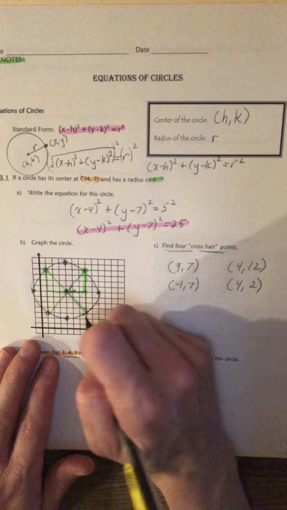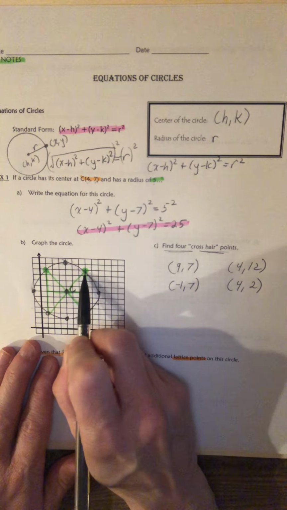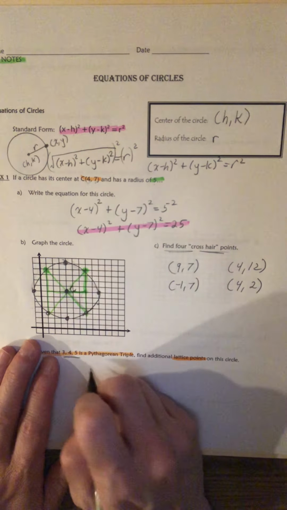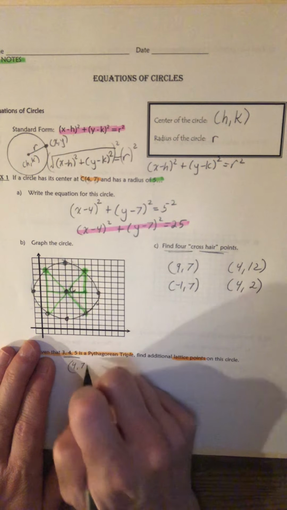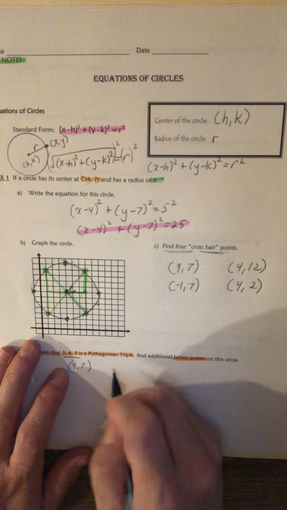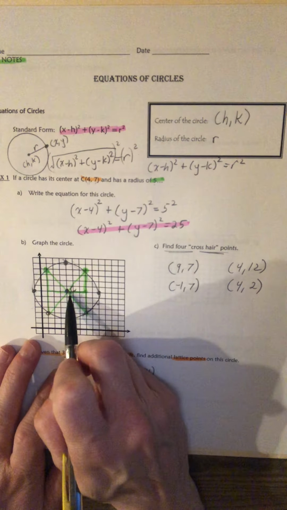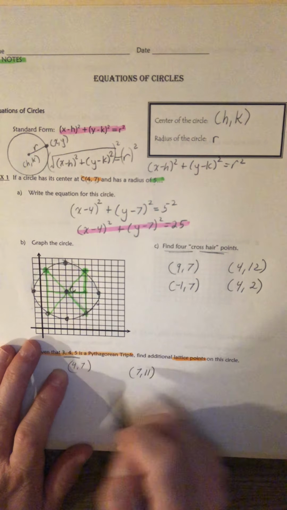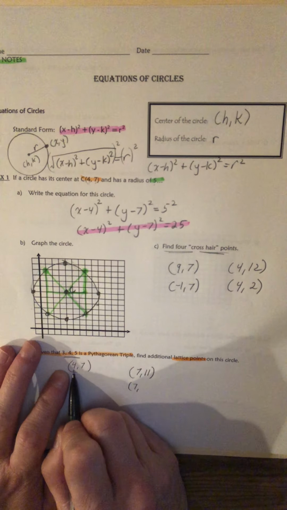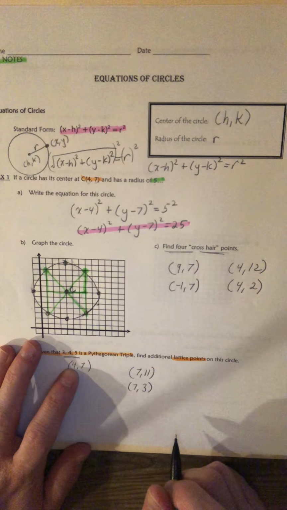So that would give me 4 additional points. So what would those 4 points be? It would be from this point, I would go right 3 and up 4. Think about it. If I'm starting at the center, I'm going right 3. I'm adding 3. So if you have your 4, 7, you are going to go right 3. You're going to add 3 and up 4. You're going to add 4. So one of the points would be 7, 11. You're also going to add 3 and go down 4. So the point would be 7. I add 3 to my 4 because I'm moving to the right, so that affects my x. Going down affects my y. 7 minus 4 would be 3. Those would be 2 points.